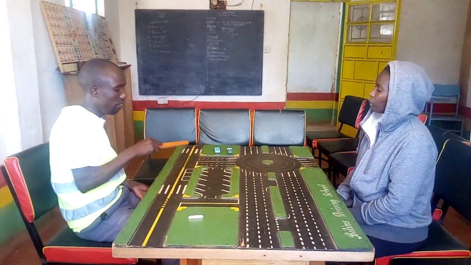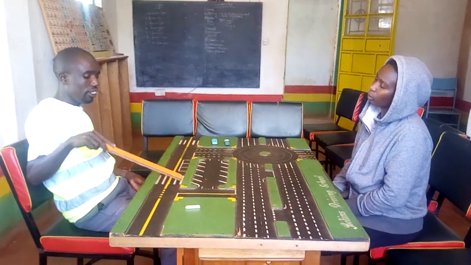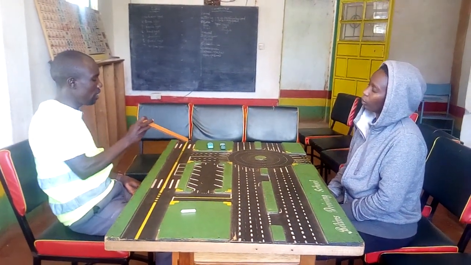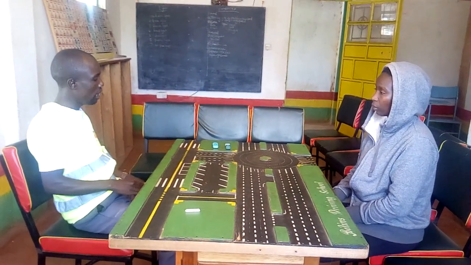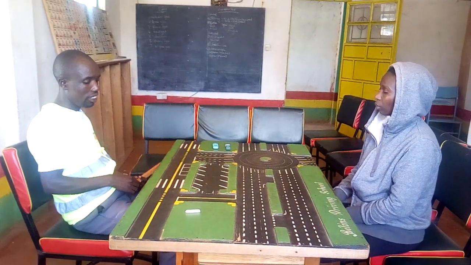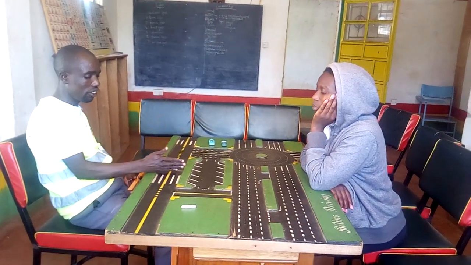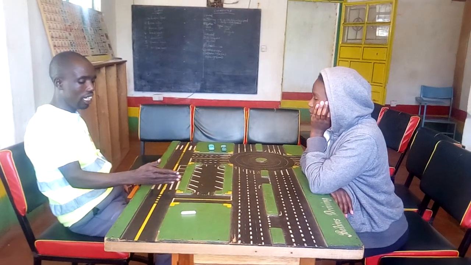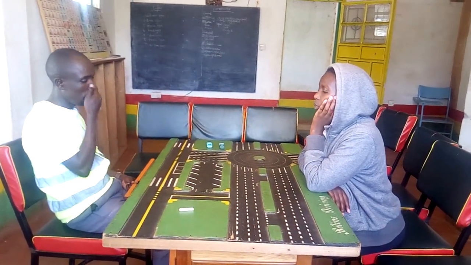this one is called a pedestrian crossing. It's a special part set aside for safe crossing of pedestrians. So we have two terms: pedestrian crossing and pedestrian. A pedestrian crossing is a special part set aside or designated for safe crossing of pedestrians, and a pedestrian is a road user walking on foot.